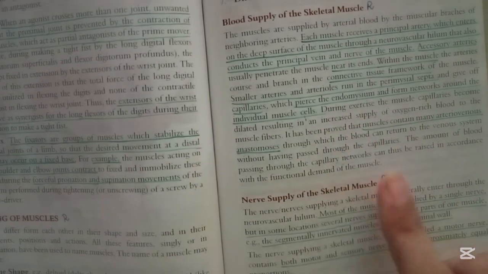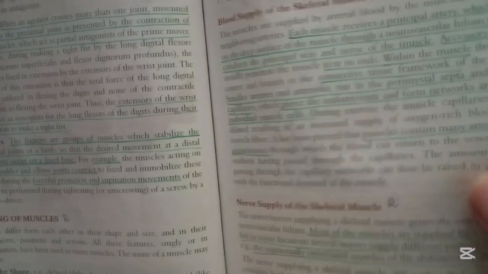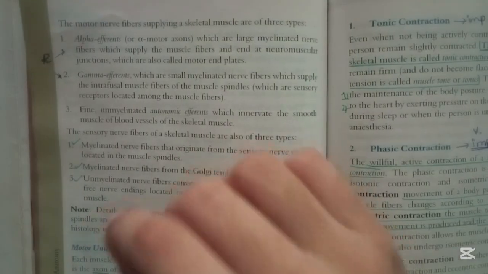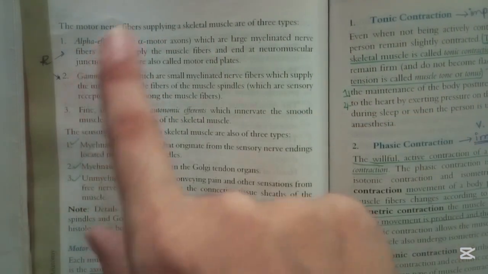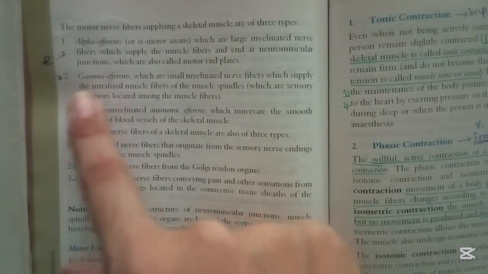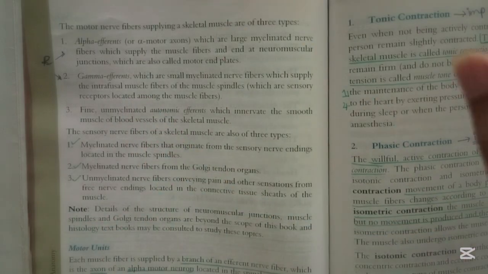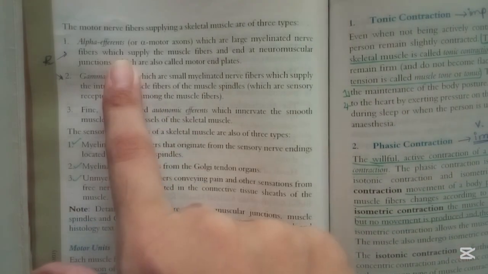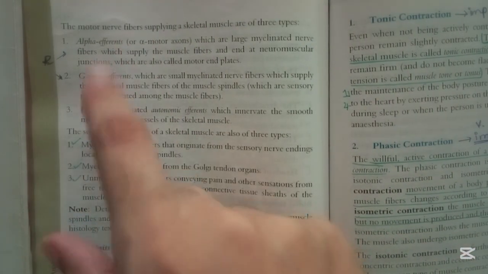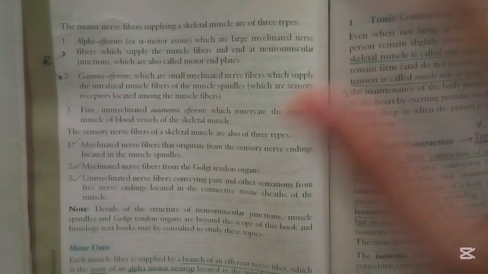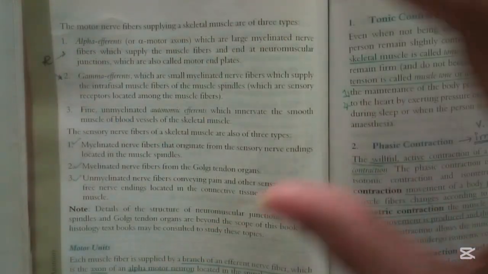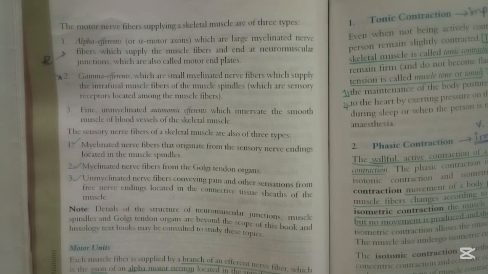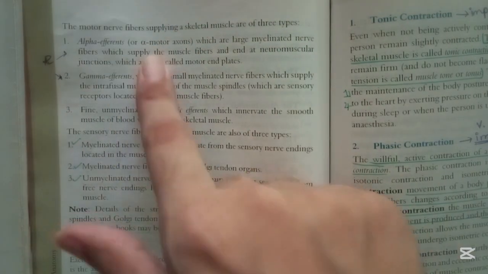Now the nerve supply of skeletal muscles. Let's discuss it. Here you actually have two types: one is motor nerve fibers and the other is sensory nerve fibers. Motor nerve fibers are of three types: alpha, gamma, and autonomic. The alpha motor nerve axons are responsible for the contraction of muscles. They are large myelinated nerve fibers, and you know that neuromuscular junctions (NMJs) form in your skeletal muscles, so they are responsible for them.